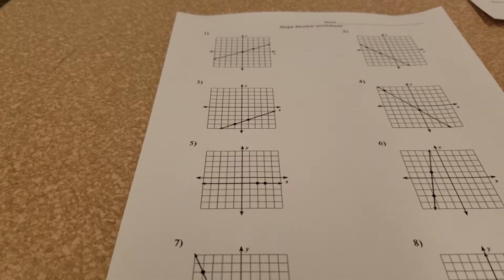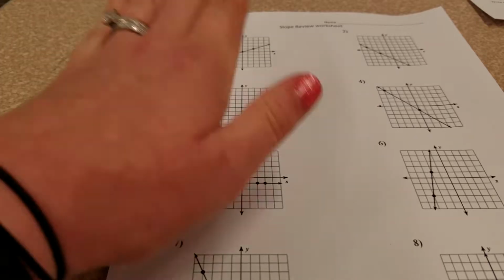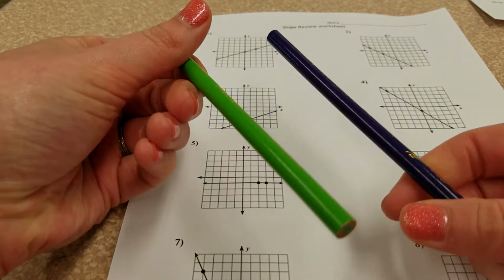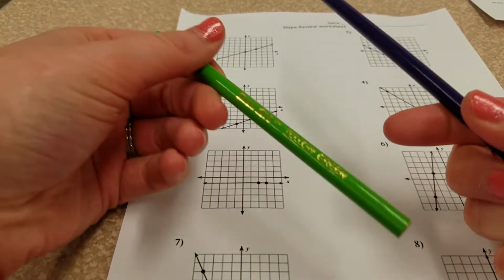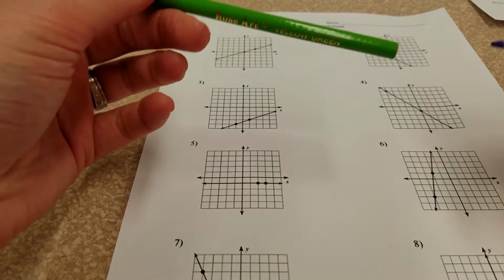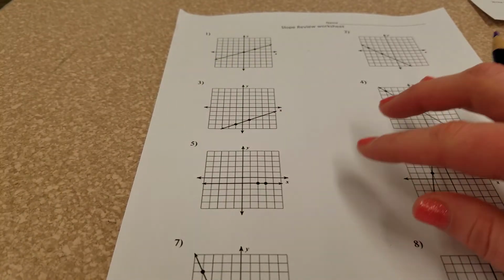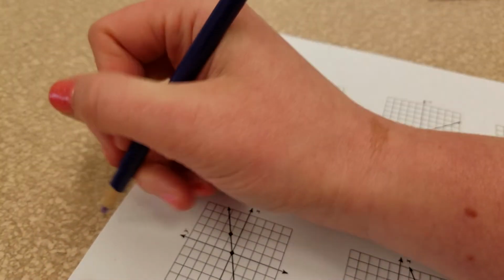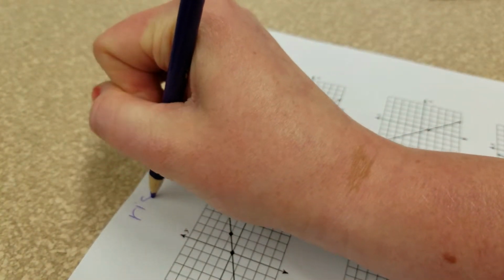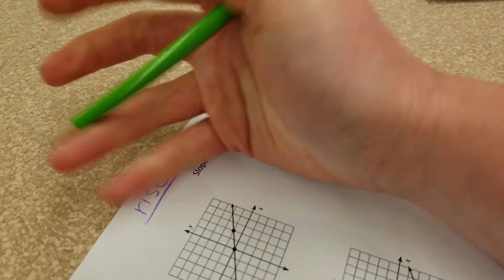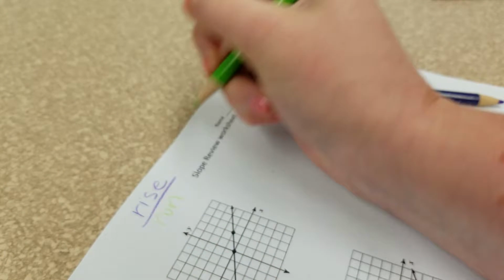and finally row 6. So at this point in time, you should have this slope review worksheet in front of you, and you should also have two different colored pencils, or if you have pens, whatever you're going to end up using. The reason that we're going to use two different colored pencils is because we're going to be talking about slope today as rise over run. So you're going to pick one of your colored pencils, and you're going to actually across the top write the word rise over, use your other colored pencil and write the word run.